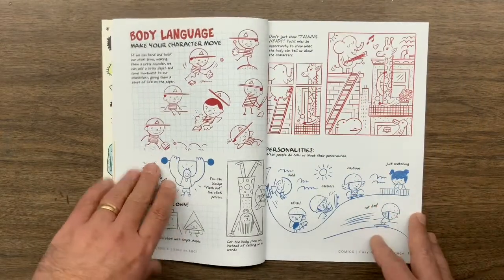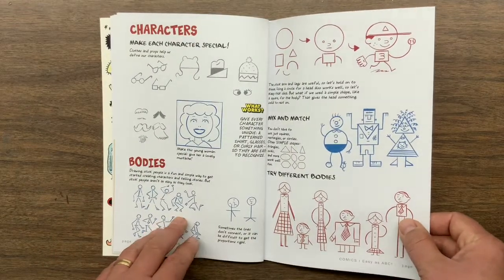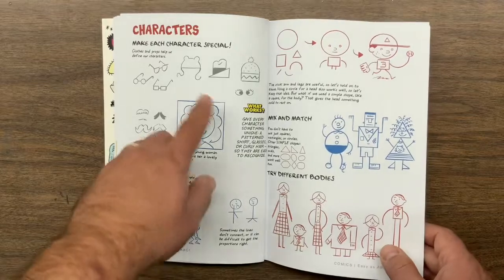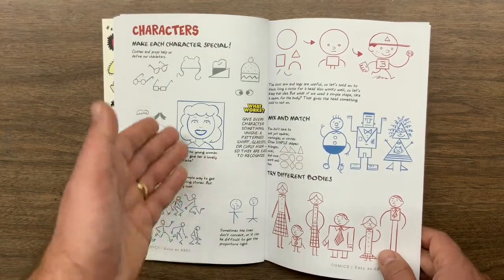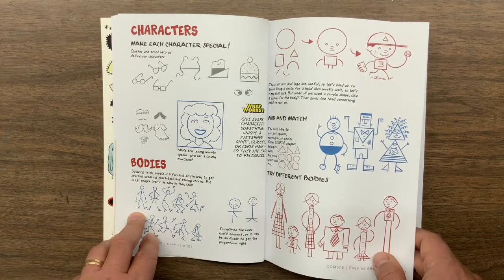your interesting people that you make. So do that. Try different things out. Try putting simple things on there that make the person or the character special.